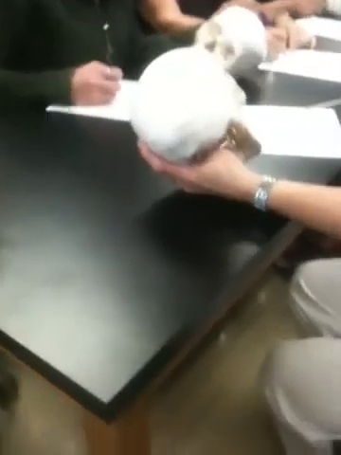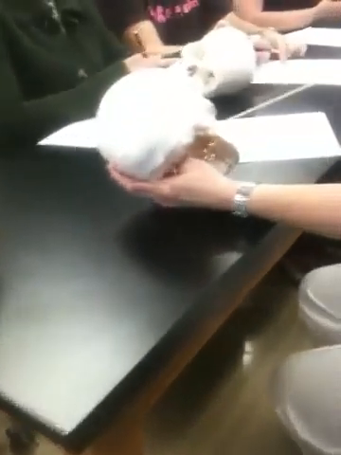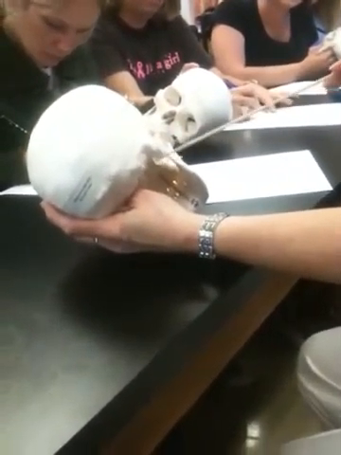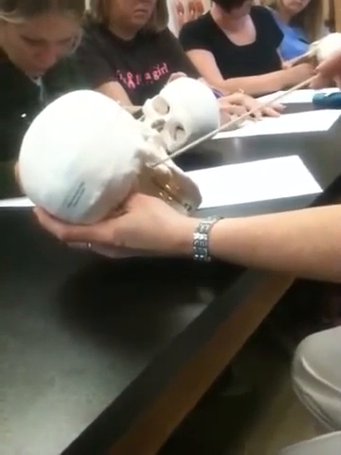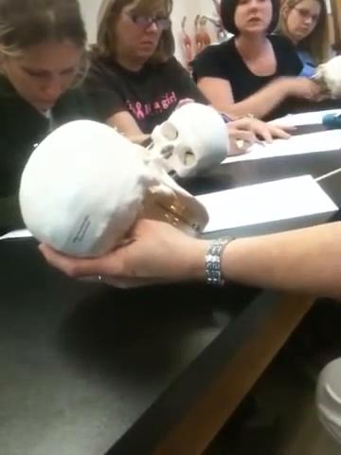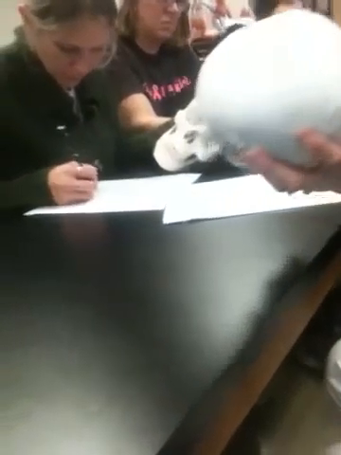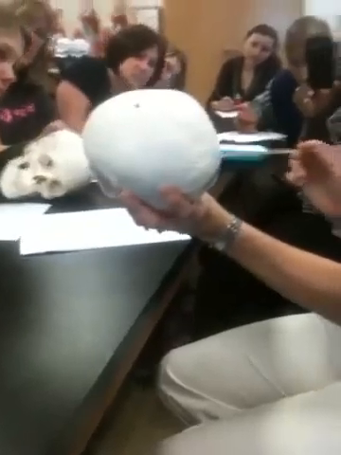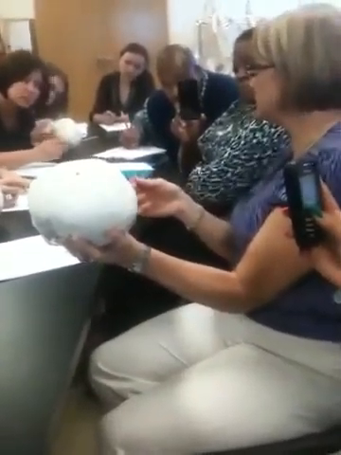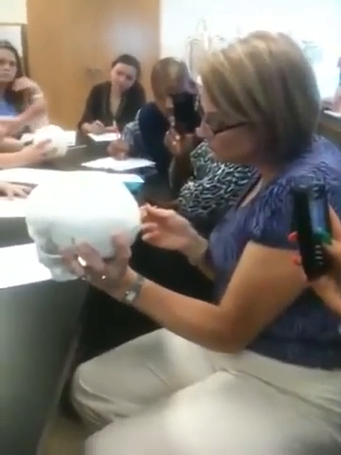And then we go inferior to that, this little projection here, this is called the styloid process. And a lot of swallowing muscles are attached to the styloid process. That's the mastoid bone, styloid process, external acoustic meatus. The styloid's the little thing that hangs down.